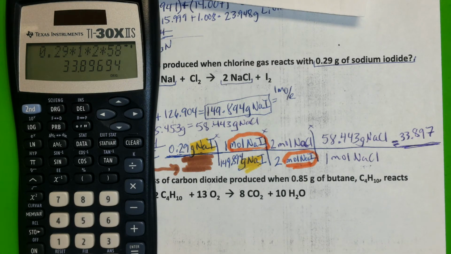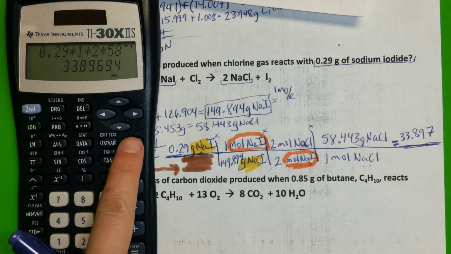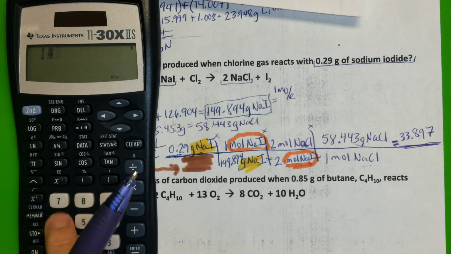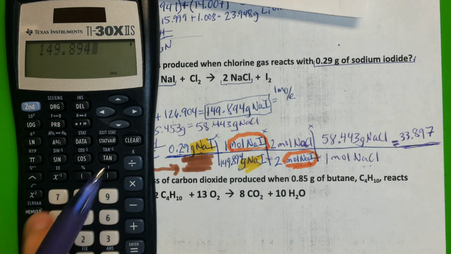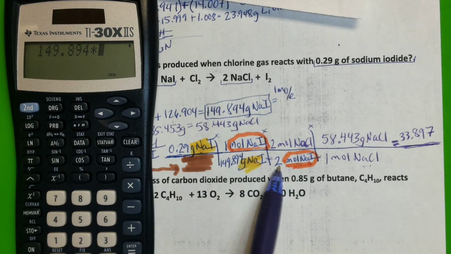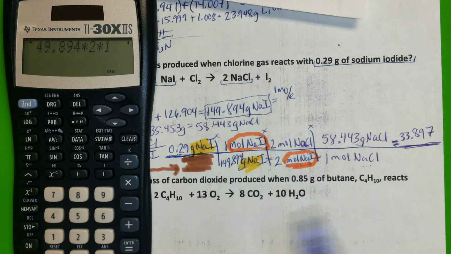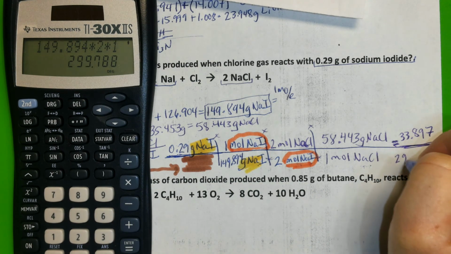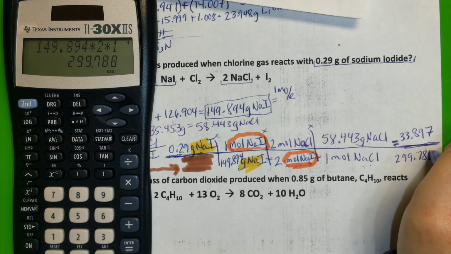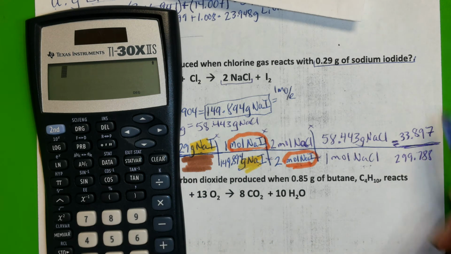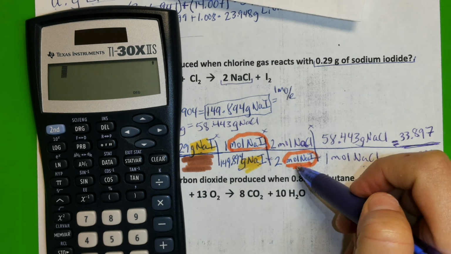Okay, now the next one. Again, you're going to multiply the bottom. So it's 149.894 times 2 times 1. Okay, equals to 299.788. Okay, the next one. So now we already have the top and we already multiplied the bottom.